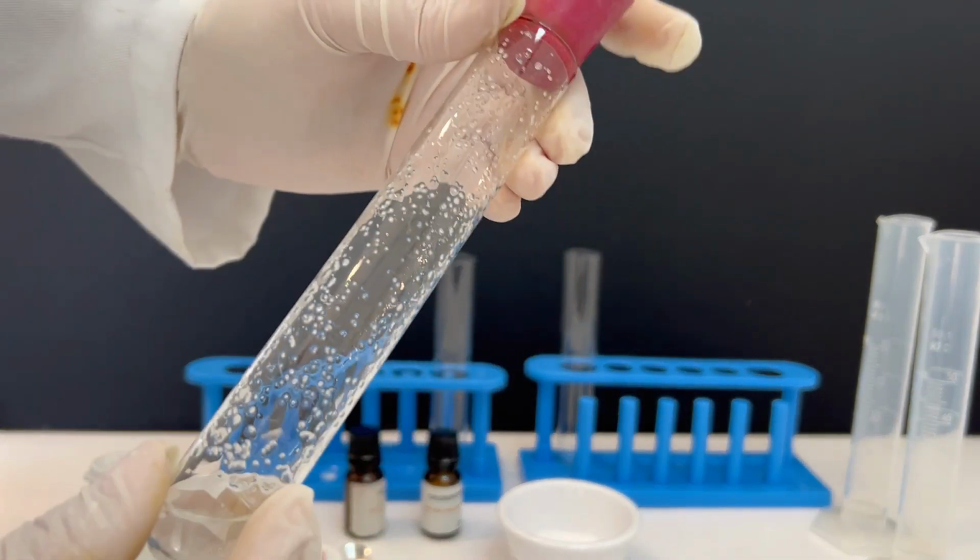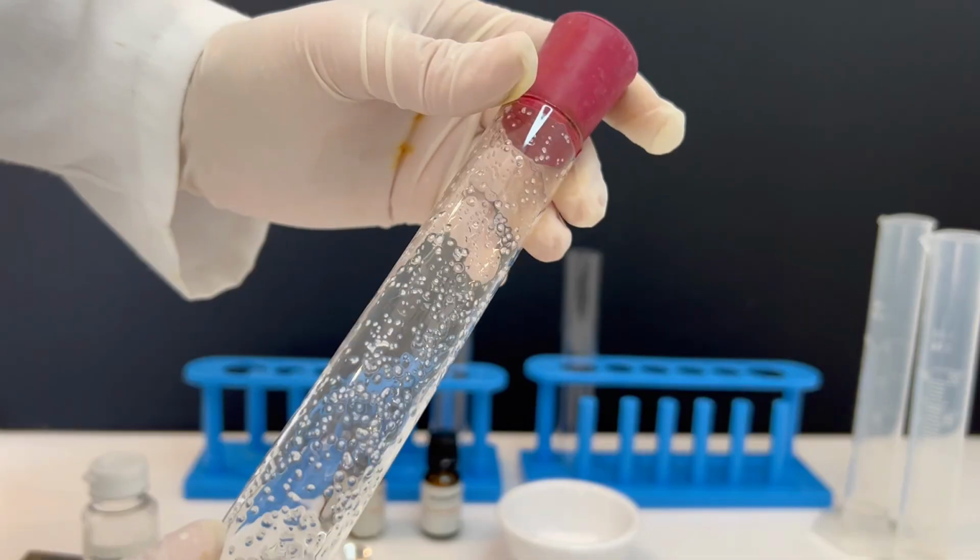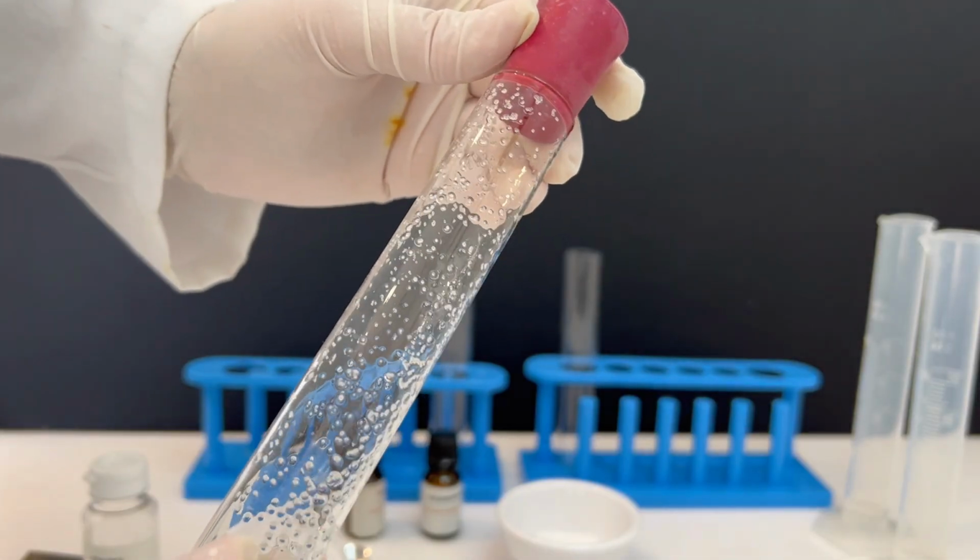After shaking, only a small amount dissolves. Most of the solid stays at the bottom.